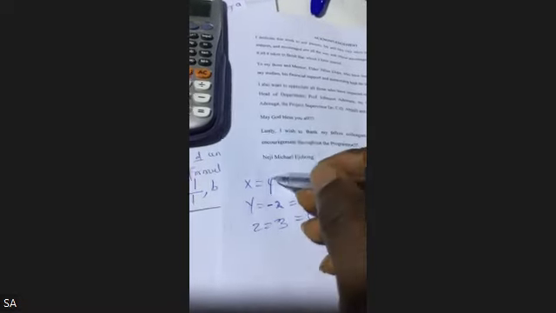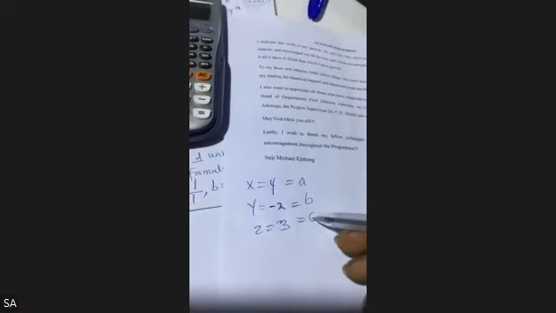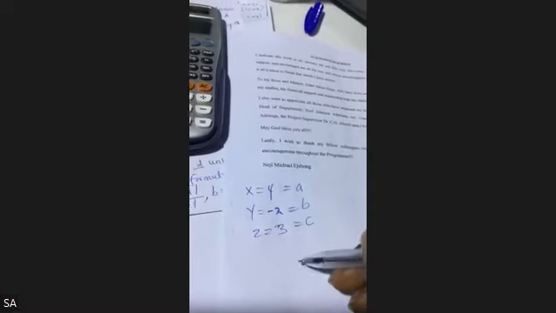So from here, I know that my answer, A is equivalent to x, B is equivalent to y, C is equivalent to z. So if I'm solving my question, I know my A should be 4, my B should be minus 2, and my C should be 3. Any question, please? Any question? Okay, in the absence of question, I need to stop the class.